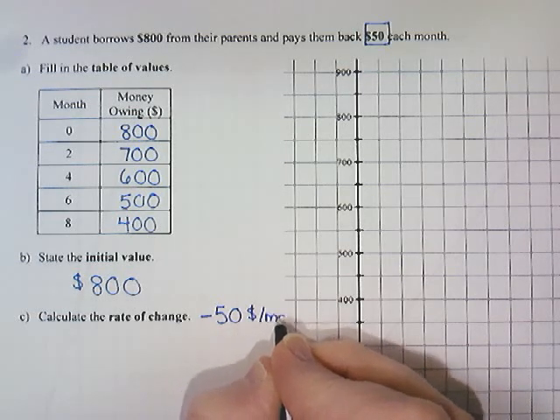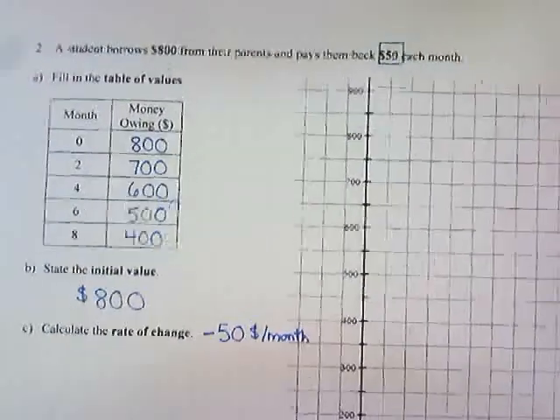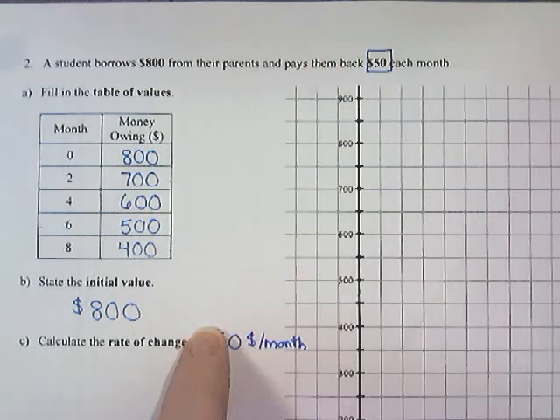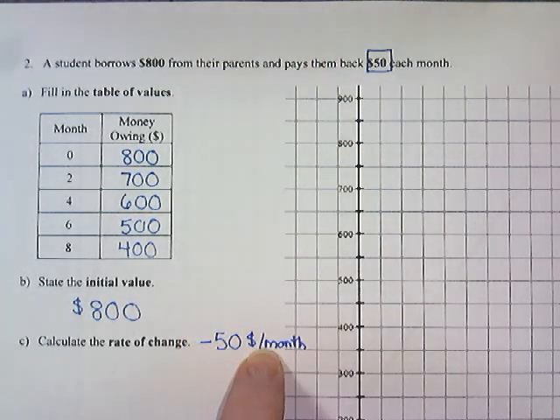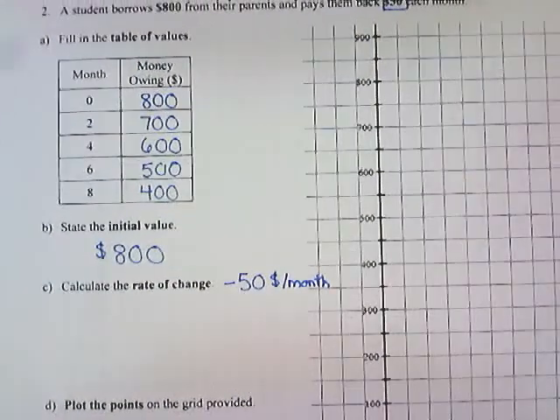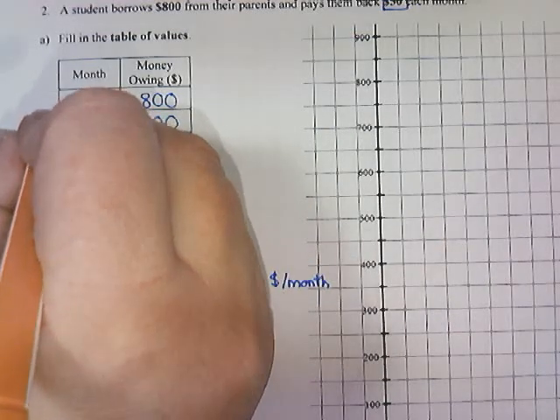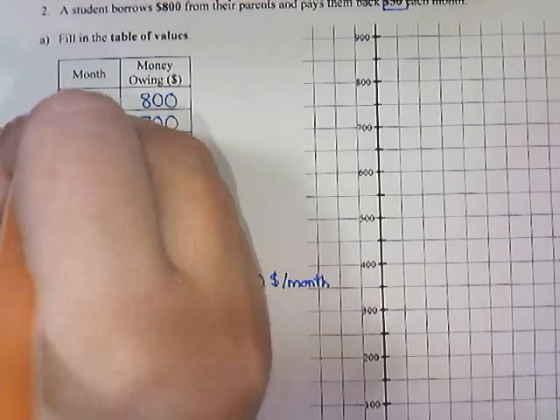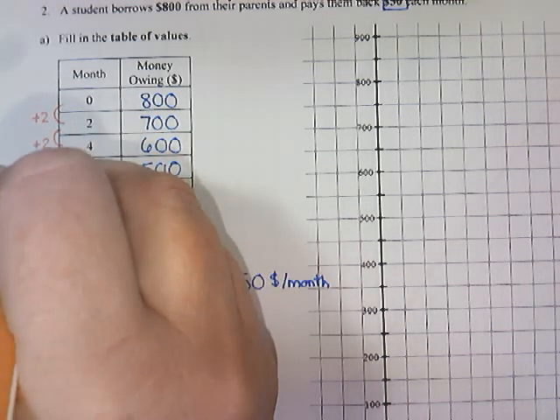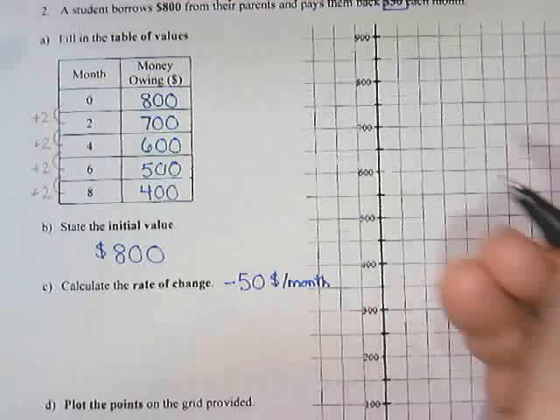But it did ask me to calculate. So I am going to go through the steps and calculate, but I can tell from the question, right, because they're paying them back, we are subtracting $50 every month. All right, if I calculate the rate of change, I need to do differences. So from 0 to 2, I added 2. From 2 to 4, I added 2. From 4 to 6, I added 2. From 6 to 8, I added 2.